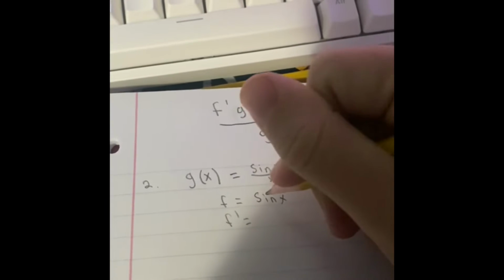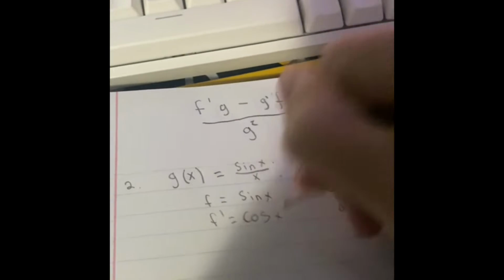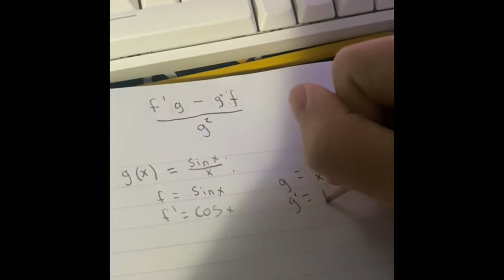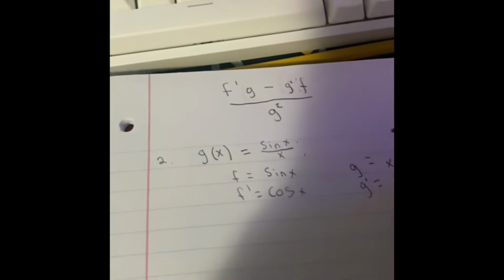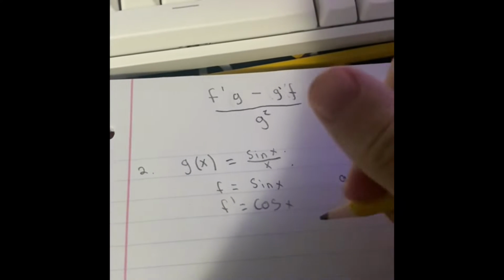So the derivative of sine x is cosine x. Derivative of x is 1. Then you plug it into this equation, or this formula.